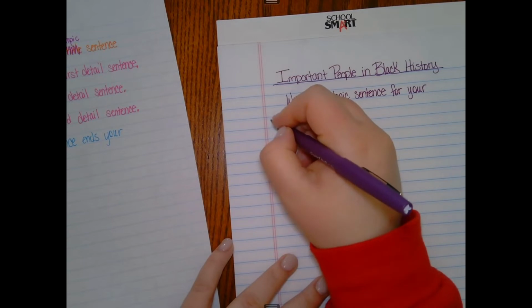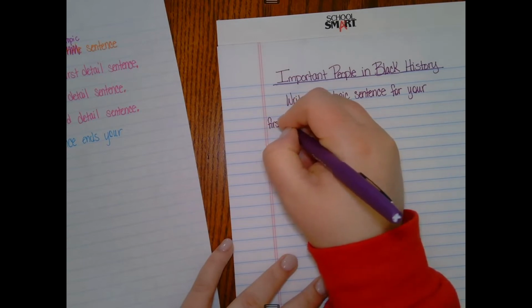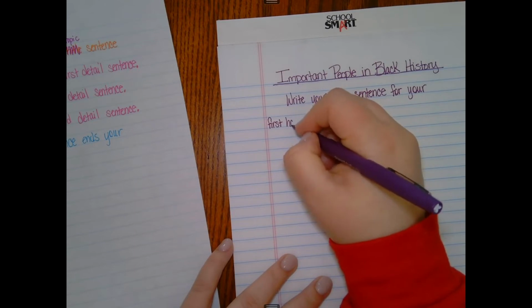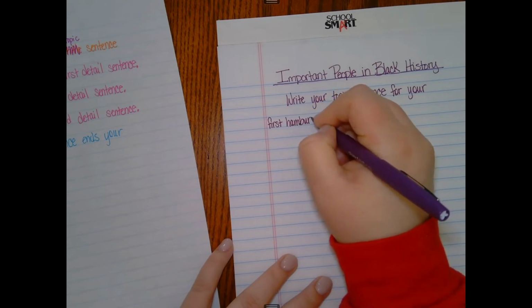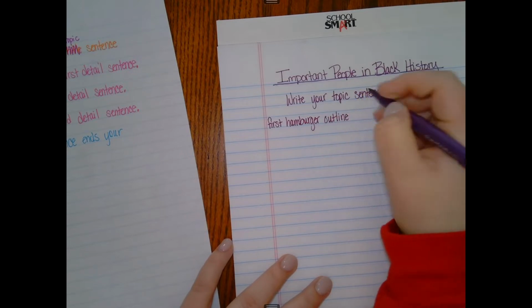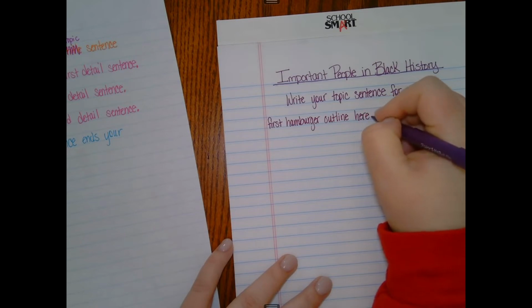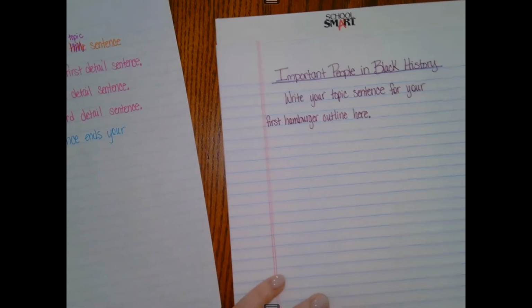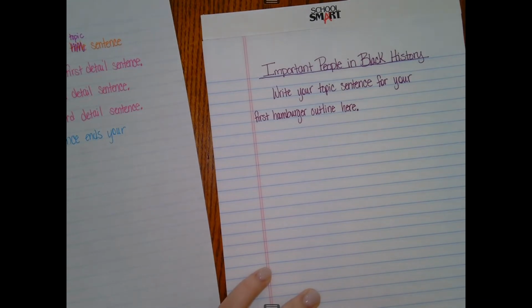Write your topic sentence for your first hamburger outline here. Okay, so remember, you're not writing what I'm writing, okay? You're going to be writing whatever is on your topic sentence line on your first hamburger outline, okay? You're going to be writing down everything from your first hamburger outline in this first paragraph, and then you'll move on to your next hamburger outline, okay?